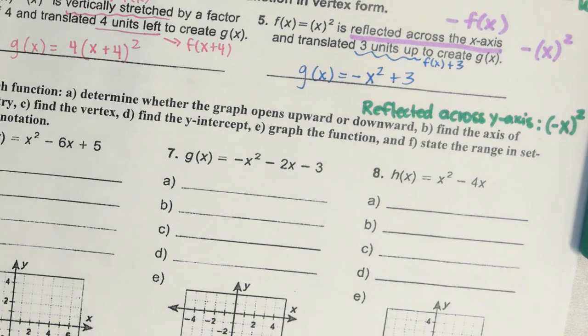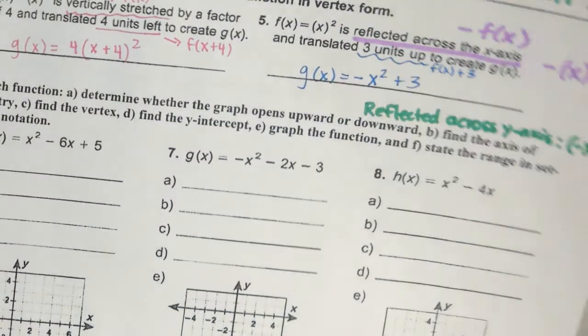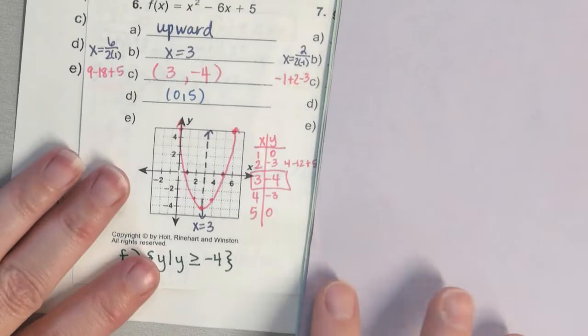All right, so for each of these functions, you had to say whether it was upward, downward, the axis of symmetry, the vertex, and then the y-intercept. Okay, so we're going to go through these together. Make this a little faster. I'm going to show you my work that I did for the first one.